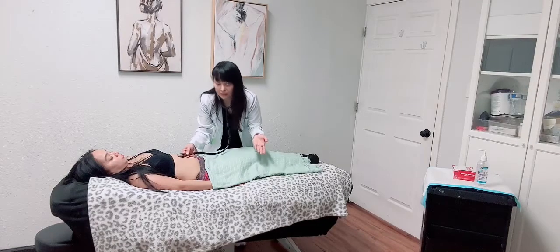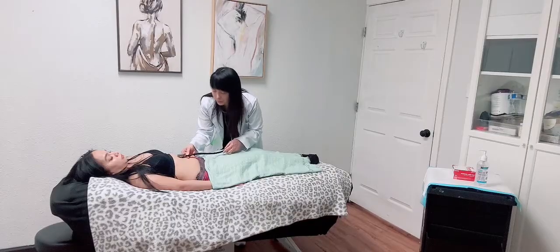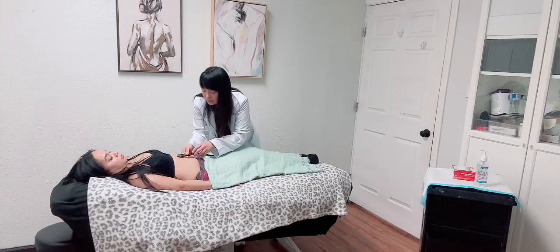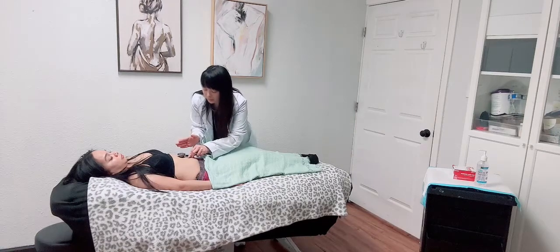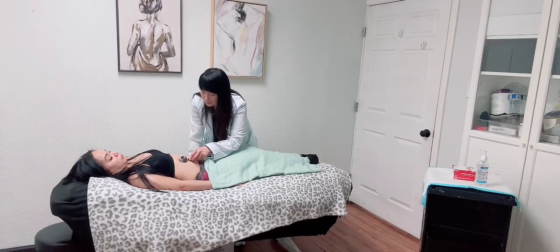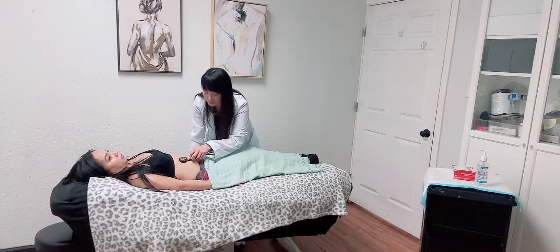Now I'm gonna go ahead and listen for the renal arteries. So the renal arteries are located bilaterally, just lateral to the aortic artery. So I'm gonna go ahead and listen on the right side of the renal artery using the diaphragm first, and then switch on to the bell of my stethoscope. I'm listening for bruit, for some turbulent sound or any vascular sound. All right, I don't hear any bruit.